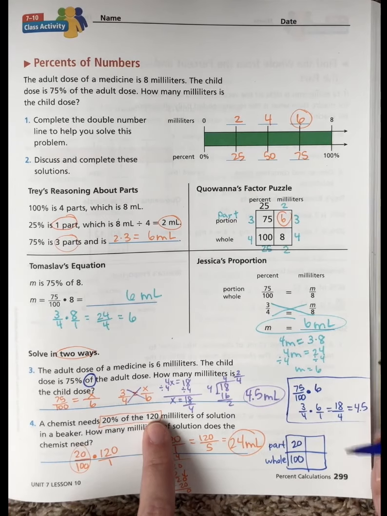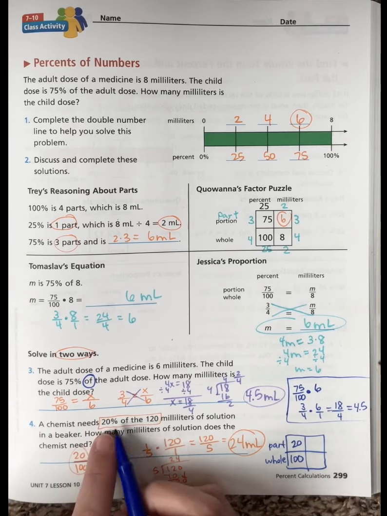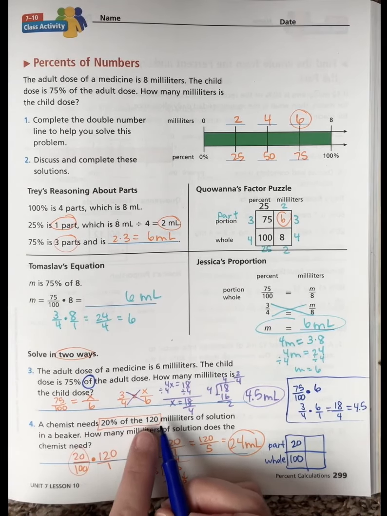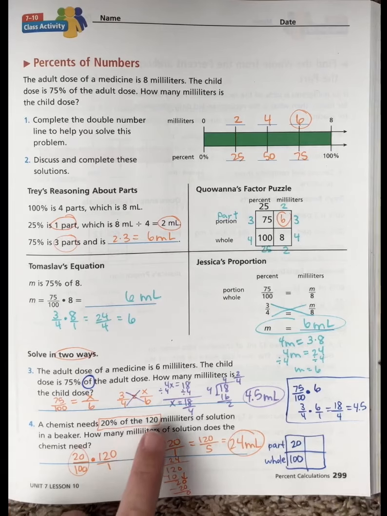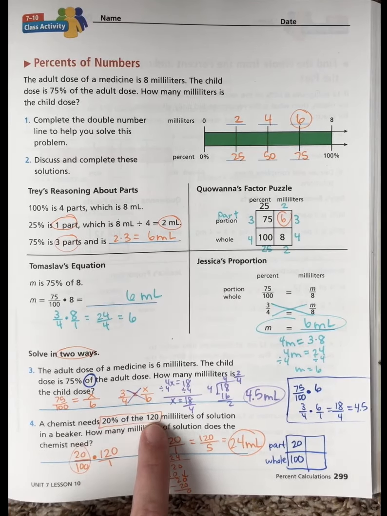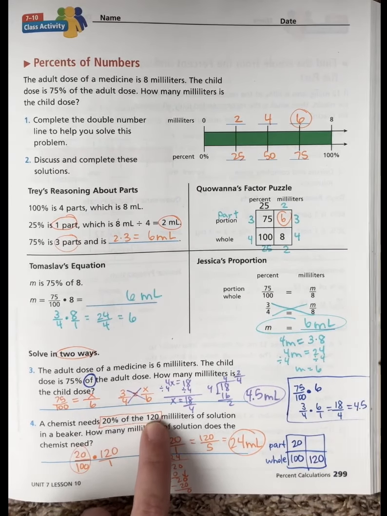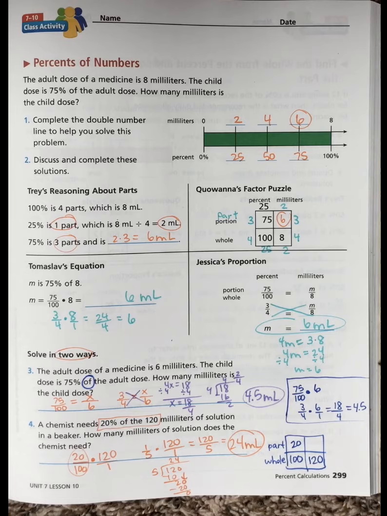Well, is the 120 talking about the part or is it talking about the whole? A chemist needs 20% of the 120 milliliters. So to me, that's saying he needs a part of the 120. He needs a part of the whole. So 120 is my whole, and I get to figure out my missing number. So now I can solve this like a regular factor puzzle.